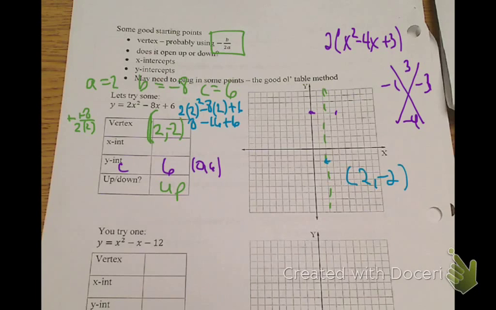Okay, so we factored out our 2, and then we factored using our x method, so that would give us an x minus 1 and x minus 3. We're going to set that equal to 0, so what are our 2 zeros? Positive 1 and positive 3. So put those in your little chart. Your x-intercepts are at 1 and 3.